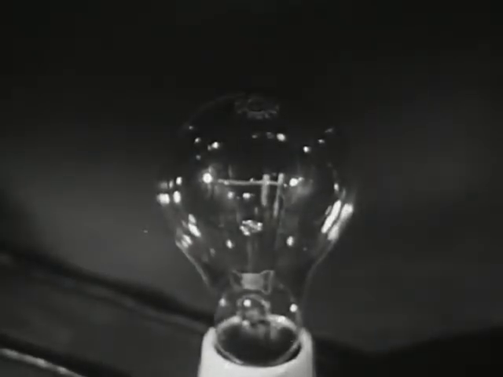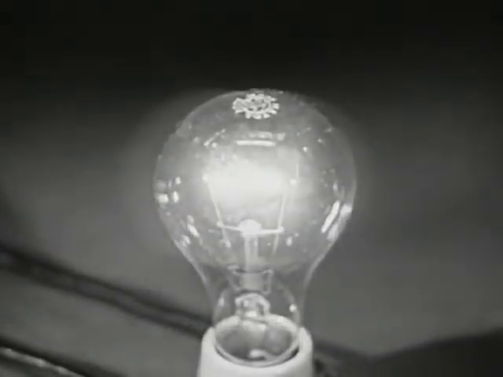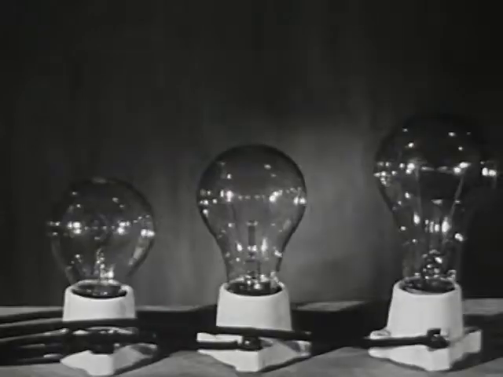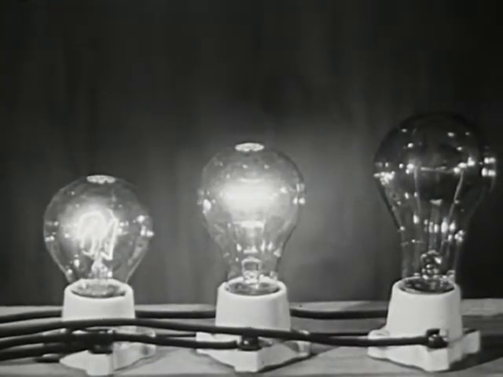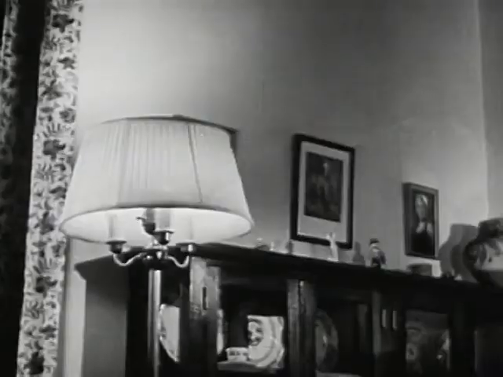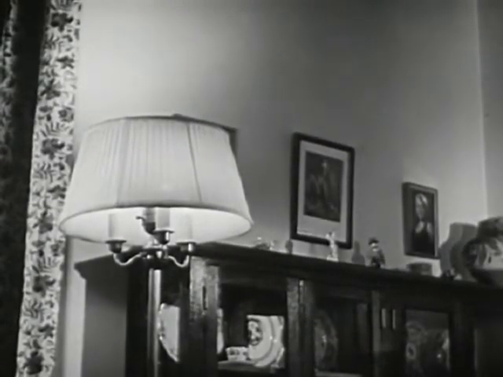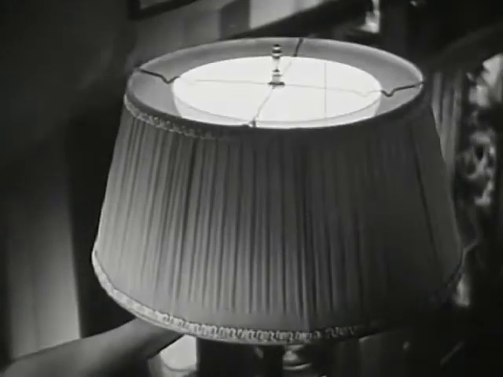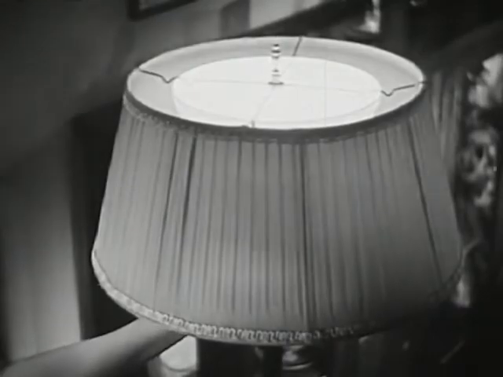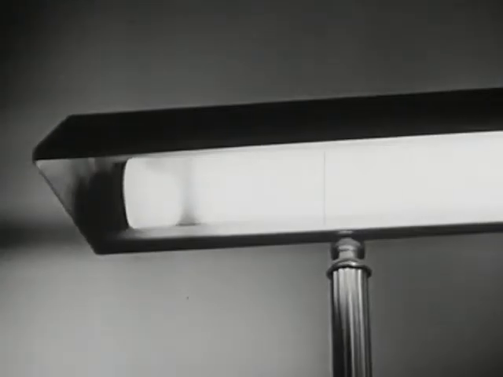The incandescent electric lamp uses a resistance wire to produce light. The intensity of the light produced by the heated filament depends upon the length, the size, and the material of which the wire is made. Modern floor lamps direct much of the light upward for more even illumination. The fluorescent bulb is more economical because more of the energy is converted into light.